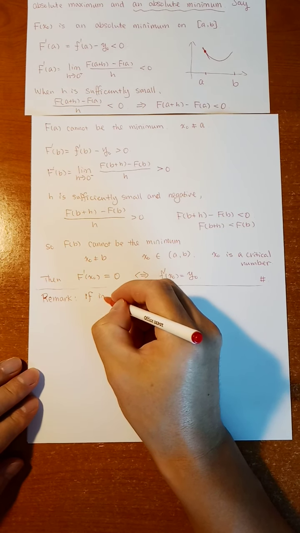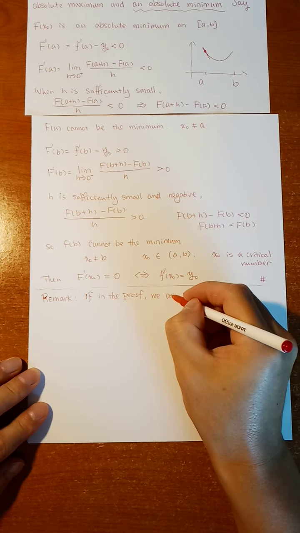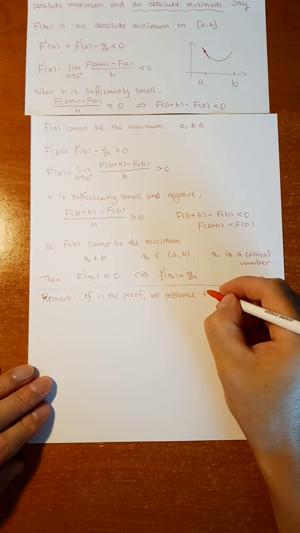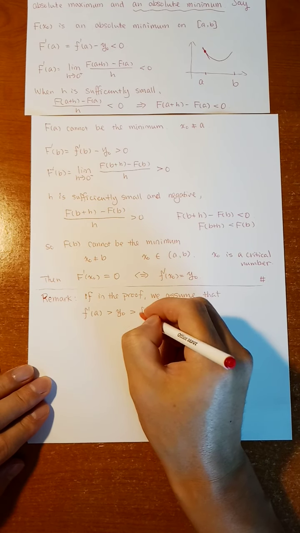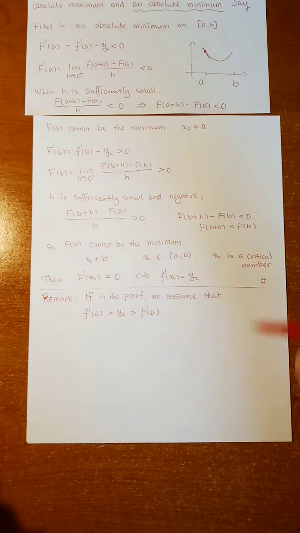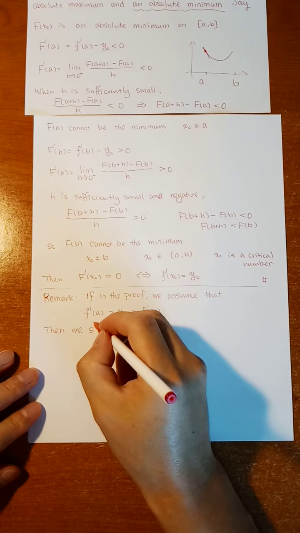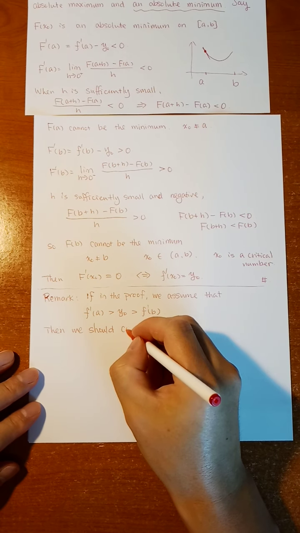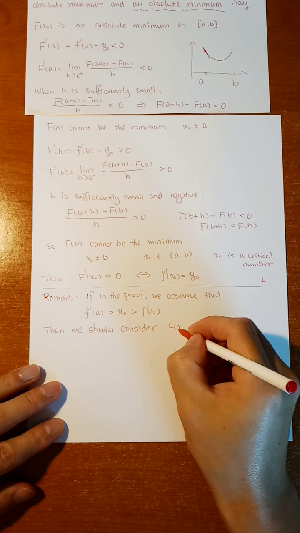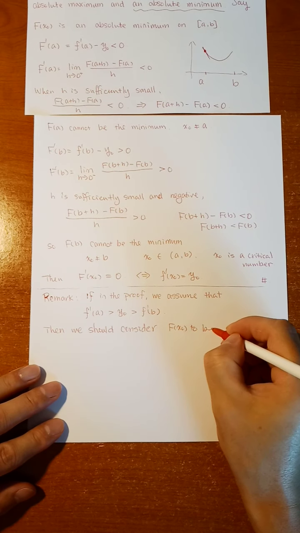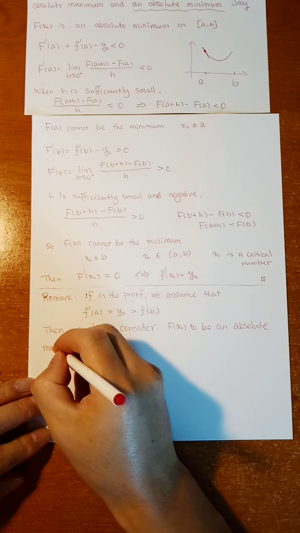If in the proof we assume that f prime of a is greater than y0, greater than f prime of b, if we assume the other case, then we should consider f of x0 to be an absolute maximum.